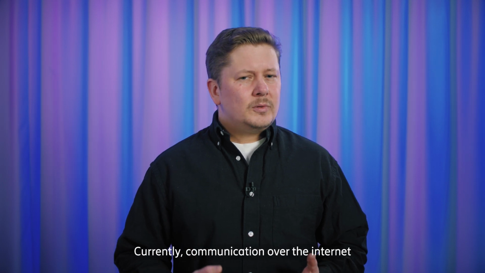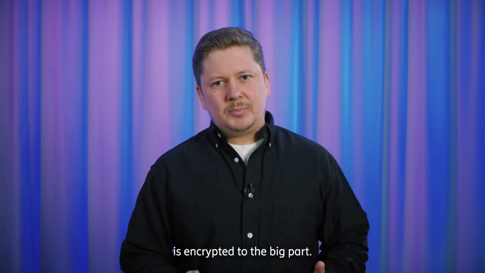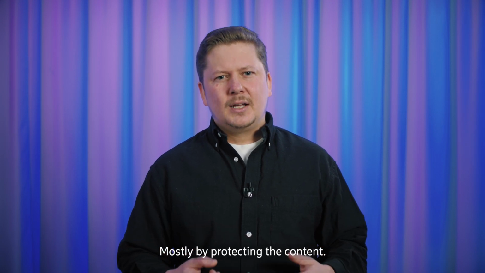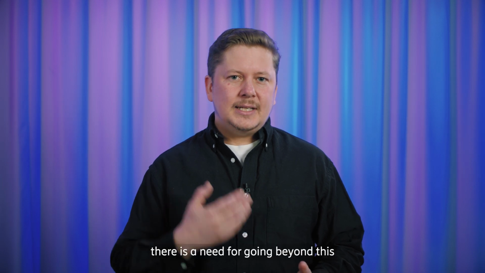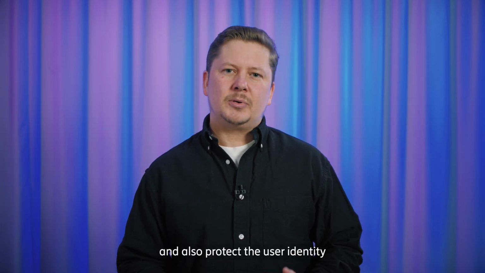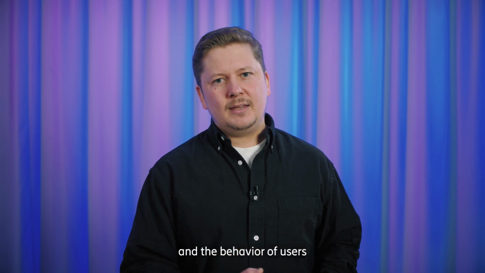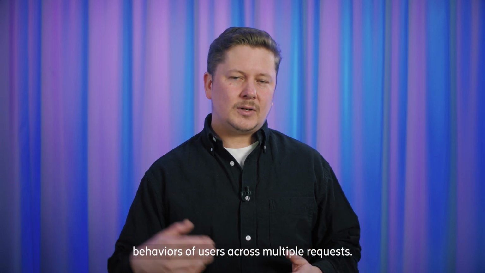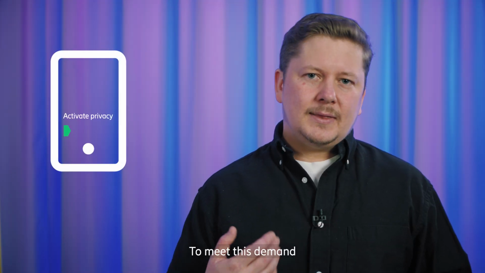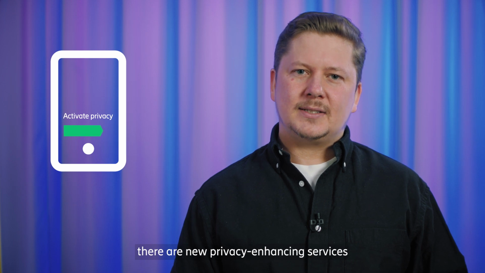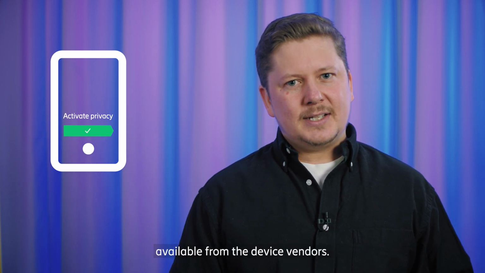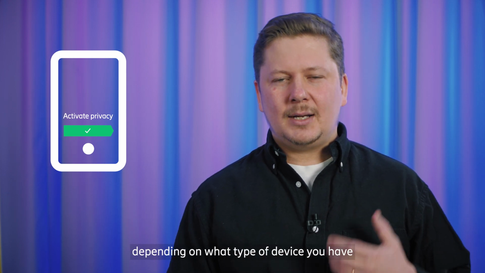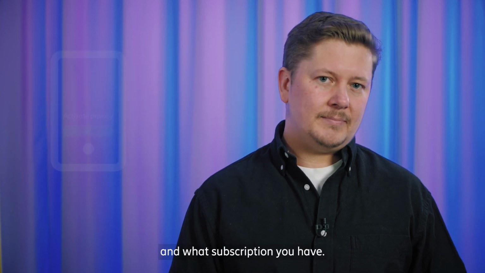Currently, communication over the internet is encrypted to a big part, mostly by protecting the content. However, there is a need for going beyond this and also protect the user identity and the behavior of users, and the capability of not being able to link behaviors of users across multiple requests. To meet this demand, there are new privacy-enhancing services available from the device vendors. You can typically access these services already, depending on what type of device you have and what subscription you have.